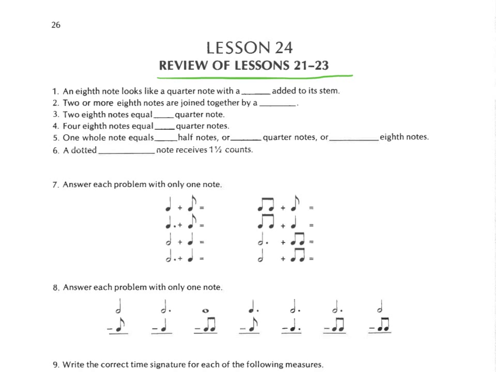Alright, so what do we have? Number 1, an eighth note looks like a quarter note with a flag added to its stem. Well, that answer, I believe, is in lesson 21. Number 2, two or more eighth notes are joined together by a beam, also in lesson 21.